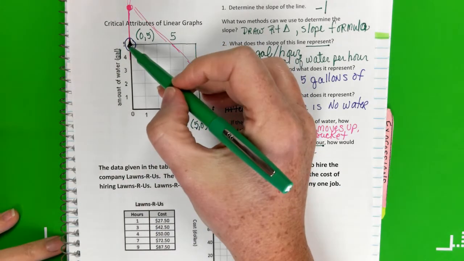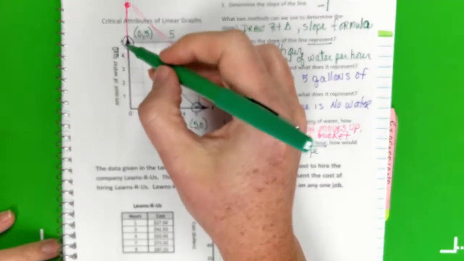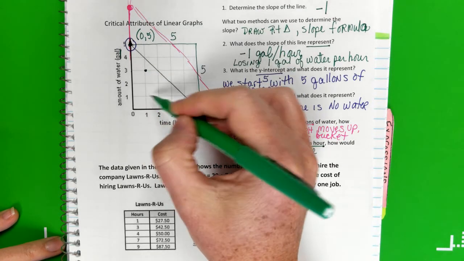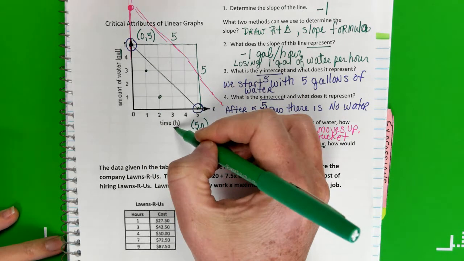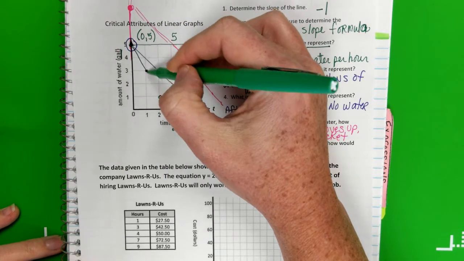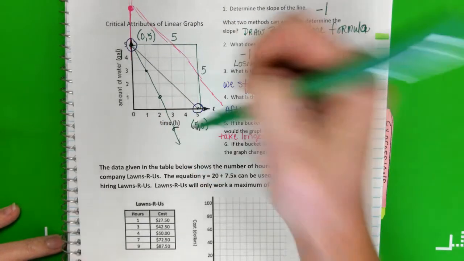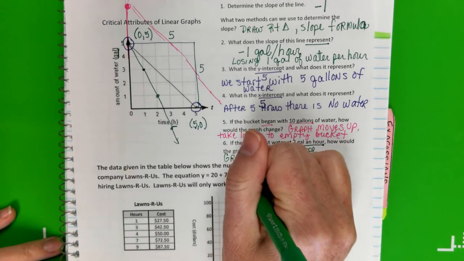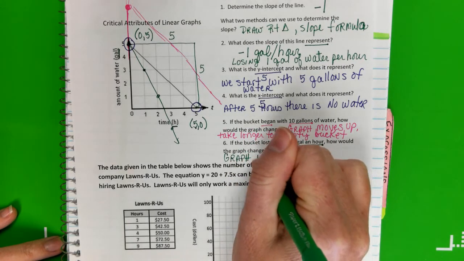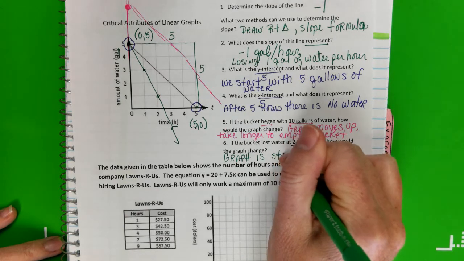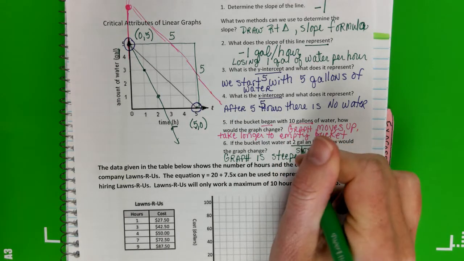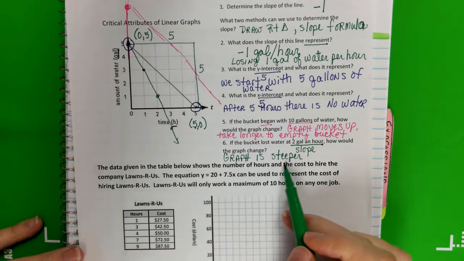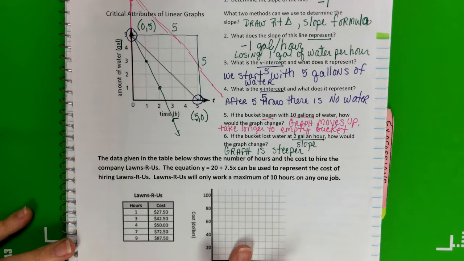So I could even graph this. If we're starting at 5, down to over 1, down to over 1, down to over 1. So look, that's what our new graph might look like. And notice that is a steeper graph. The graph is steeper. So even though we're losing, even though it's a negative slope, if we think about its absolute value, it's still creating a steeper graph.